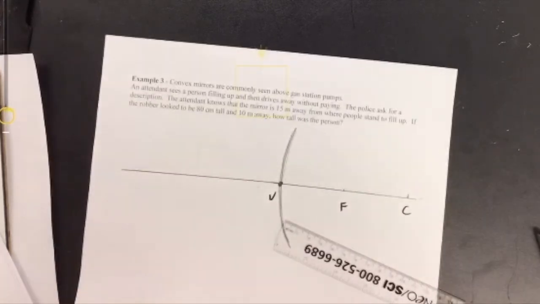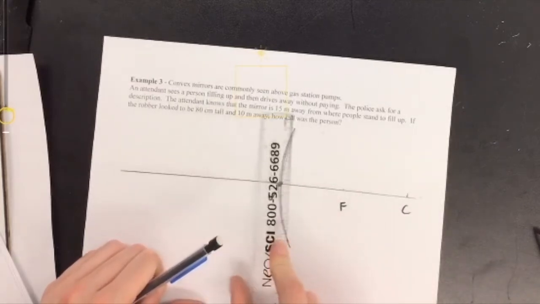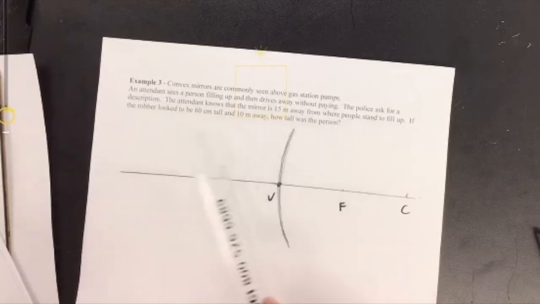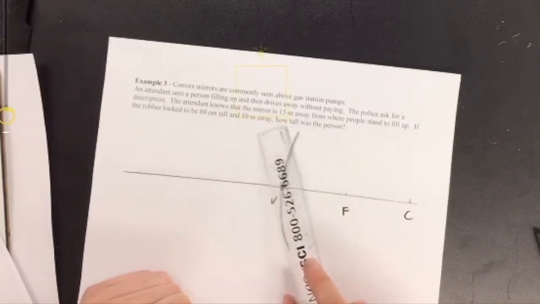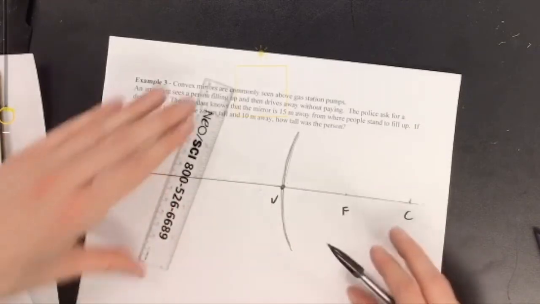All right, so an attendant sees a person filling up and then drives away without paying. The police ask for a description. The attendant knows the mirror is 15 meters away from where people stand to fill up. If the robber looked to be 80 centimeters tall and 10 meters away, how tall was the person? So definitely one that's more made for our equations, but let's go ahead and try it out.